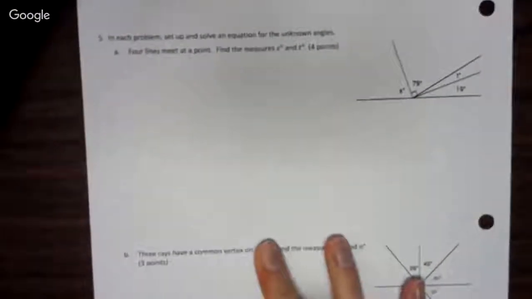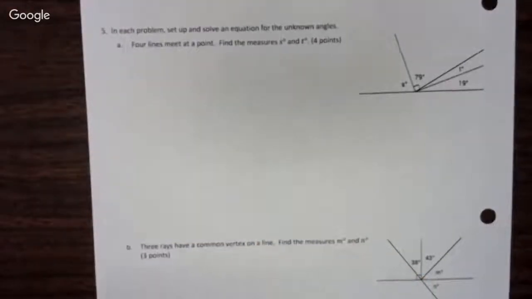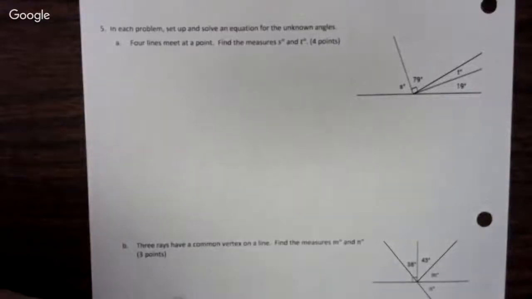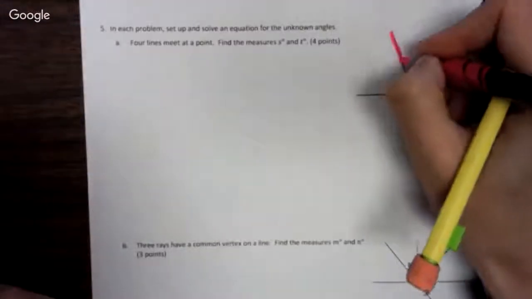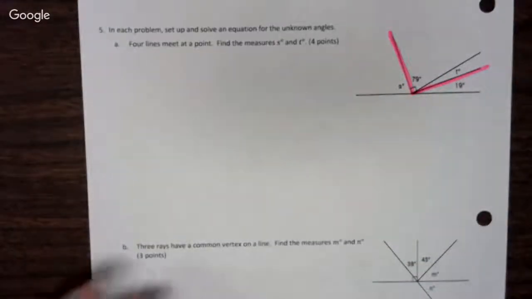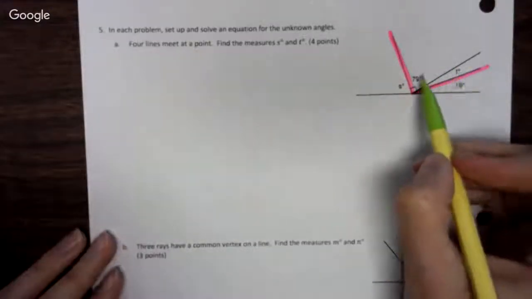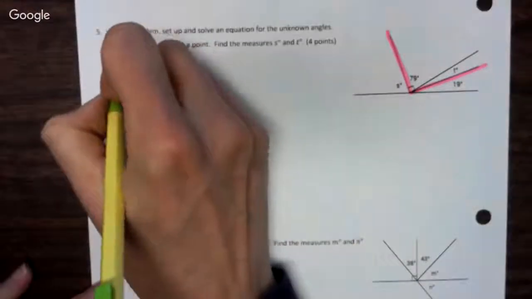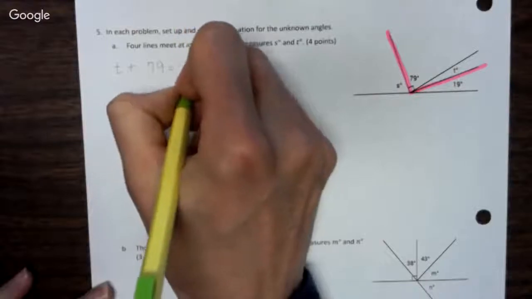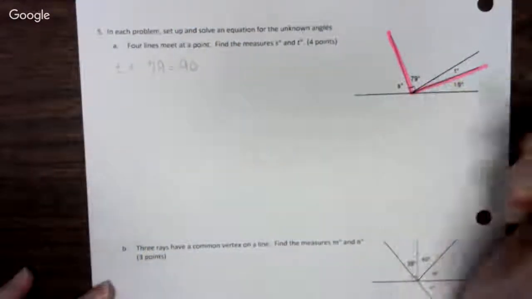All right, number five. It says in each problem, we're going to set up and solve equations for unknowns. So looking at this diagram, there's two letters, S and T. You cannot put S and T in the same equation. So we have to figure out one of them first. I'm looking at this 90-degree angle right here. And that 90-degree angle is made up of two smaller angles, T and 79. So my equation is going to be T plus 79 equals 90. Those two together form the right angle.